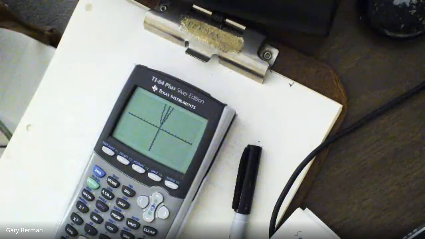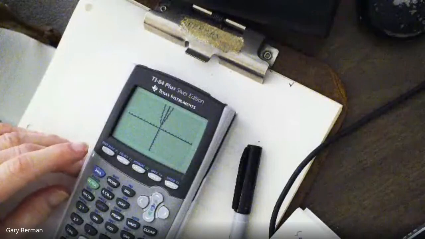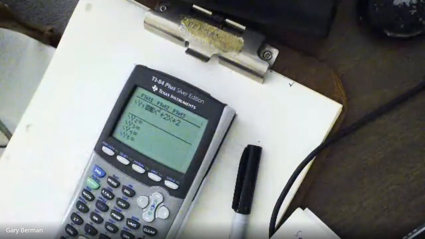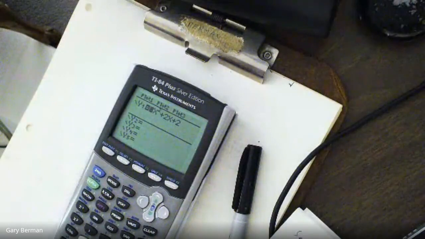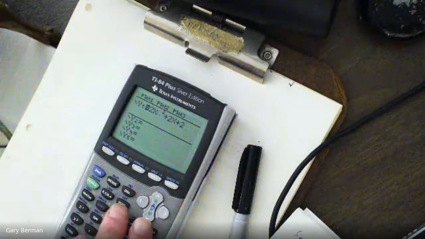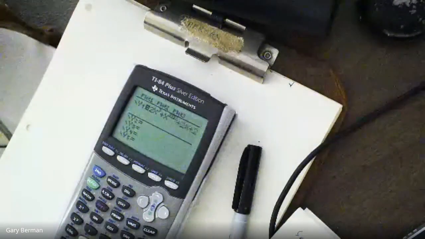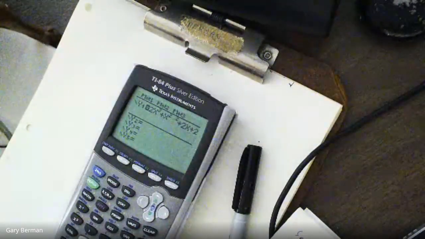If we look at the original function, let's just graph the original function. So again, you press y equals, that lets you input the function. The original function here was 2x cubed plus x squared plus 2x.